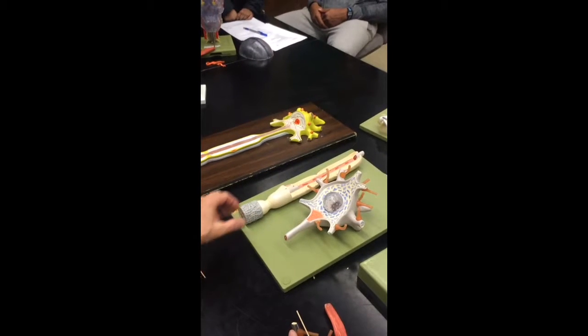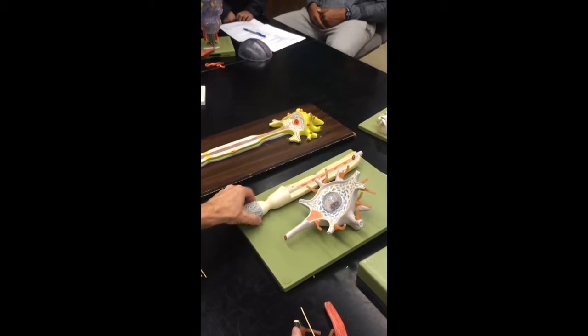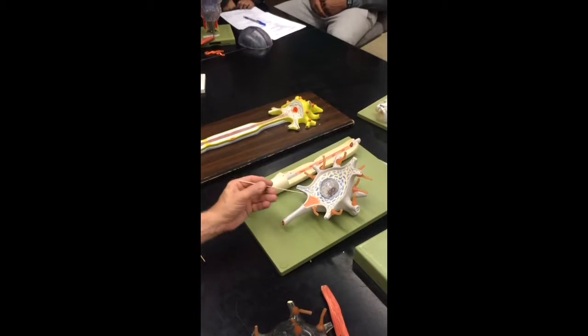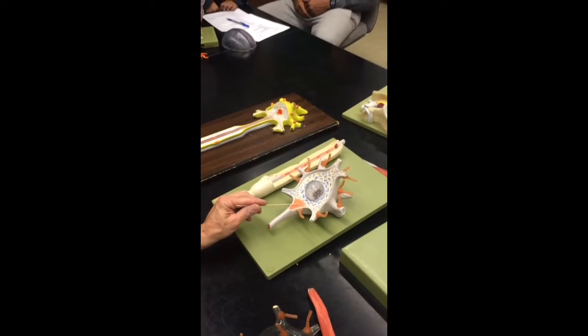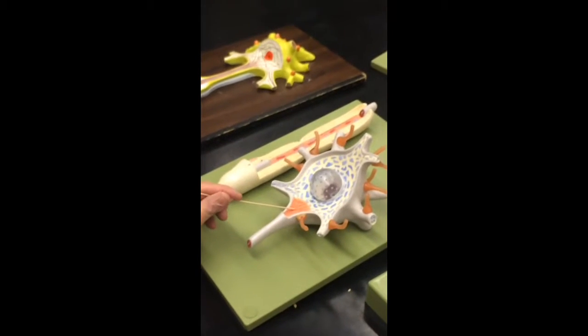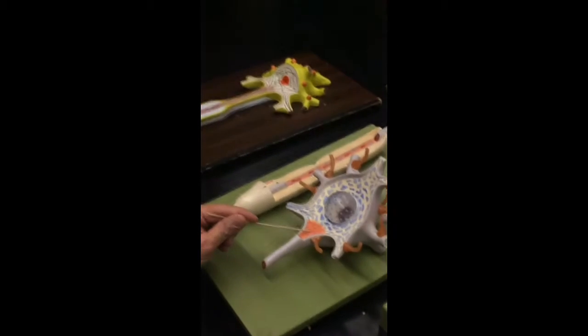Down, this would be the axon. If I could take this off right here, this would attach here and we would have one long axon. So what you do want to know, this meeting point right here from the cell body and the axon, this triangular area, this is called the axon hillock.